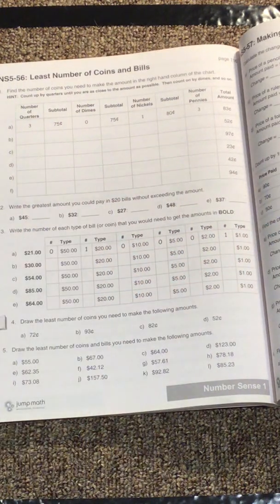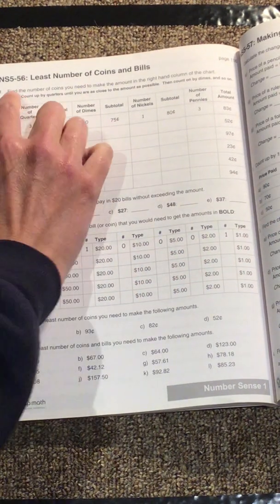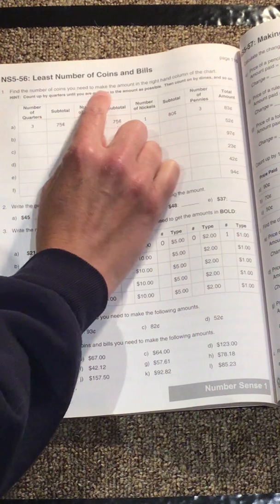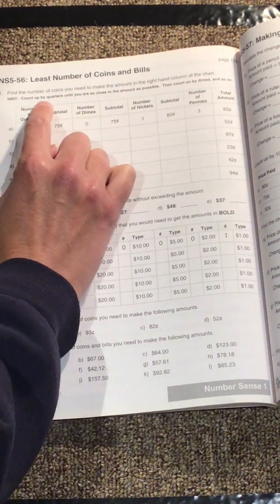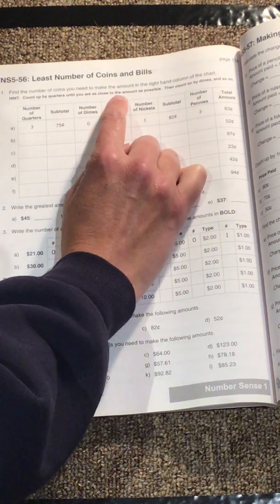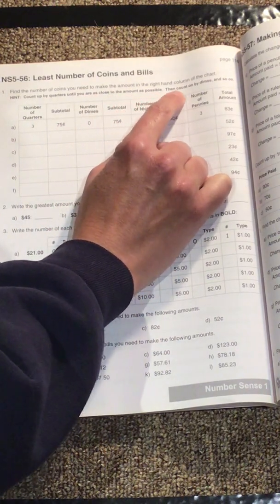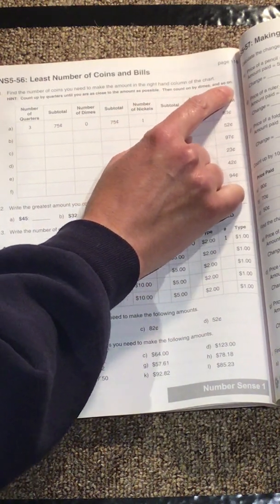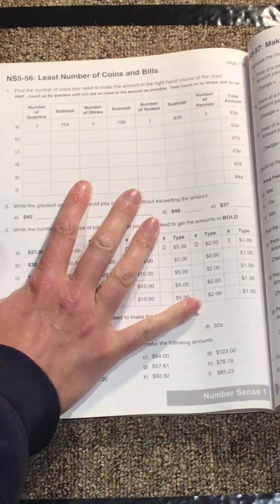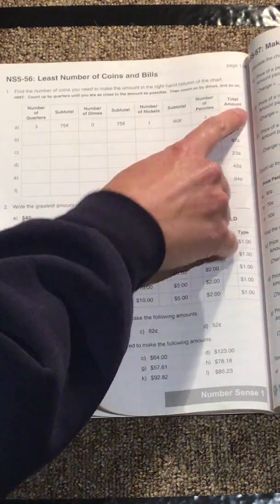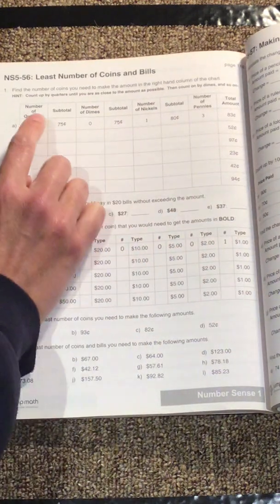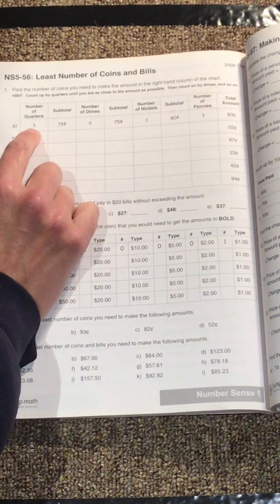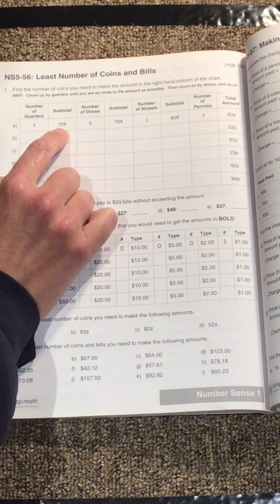Okay, so we're at page 116. Find the number of coins you need to make the amount in the right-hand column of the chart. Hint, count up by quarters until you're as close to the amount as possible, then count on by dimes, and so on. Okay, so this chart has a lot of columns, so our goal there is we want to get to 83 cents. Okay, so if we start with 3 quarters, that would be 75 cents.